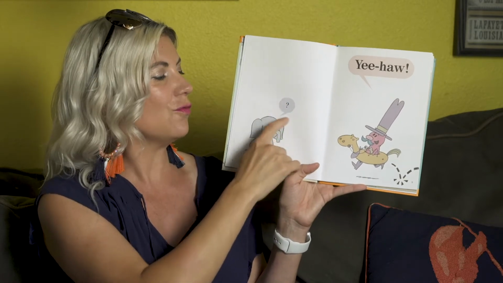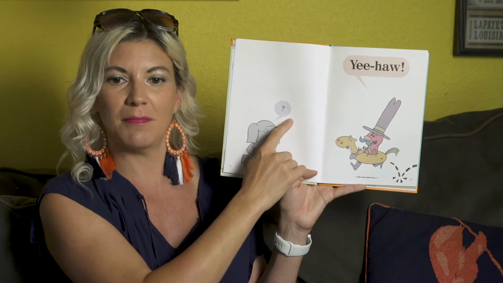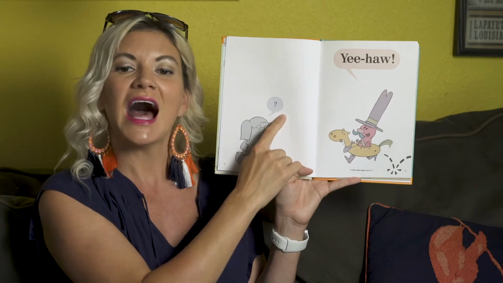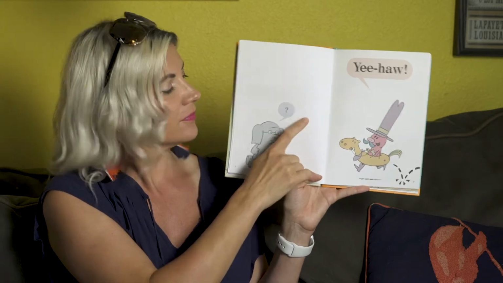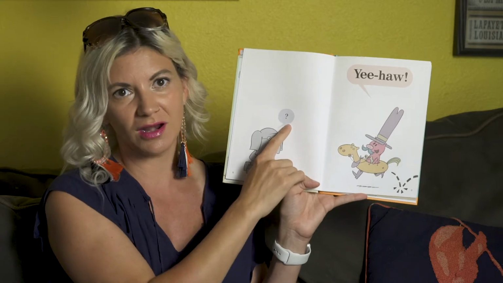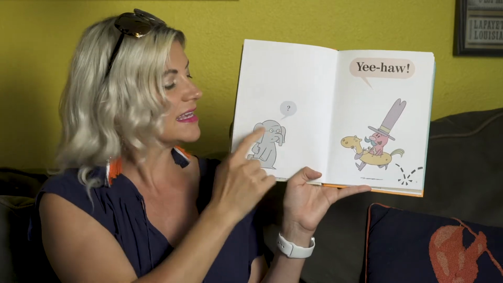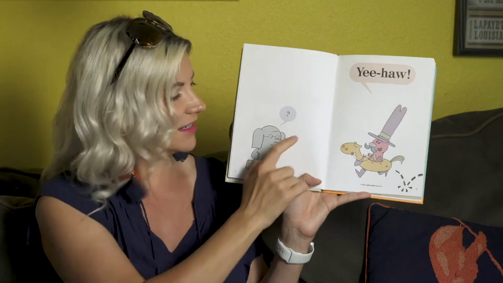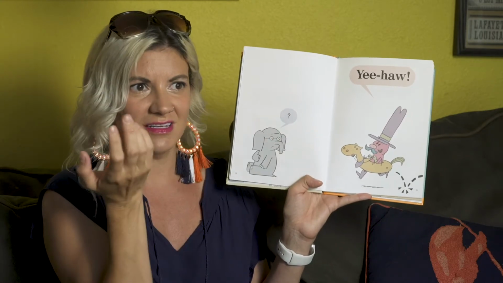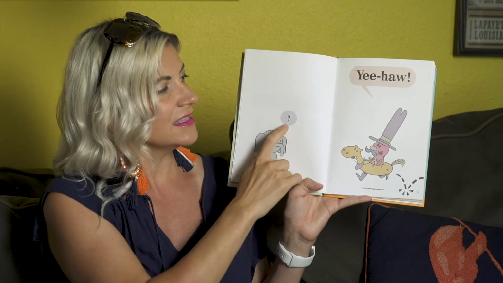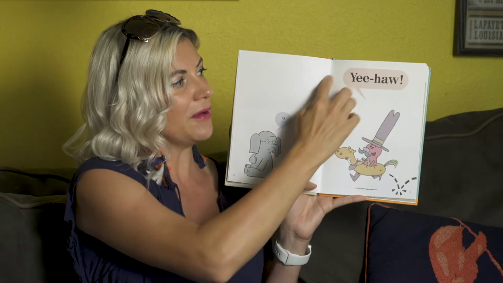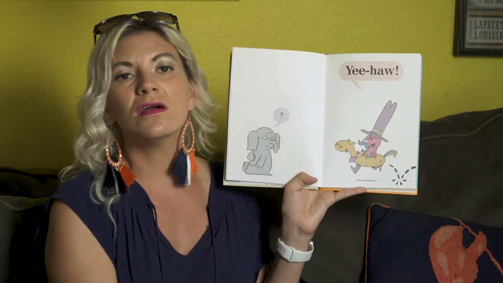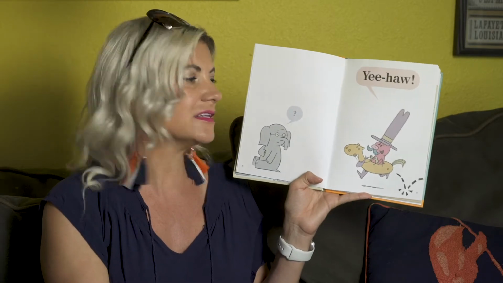Now, there's no word inside this bubble, so I like to call this a thinking bubble, right? Because it's just a question mark. So that tells me he's thinking, what? He's thinking, what's going on? That's a thinking bubble. This bubble right here has words in it. So it's a speech bubble.